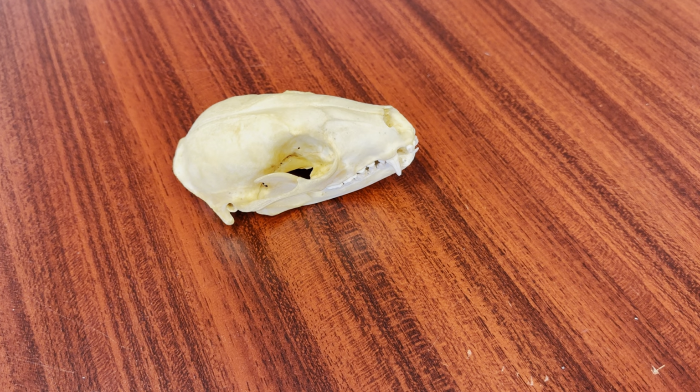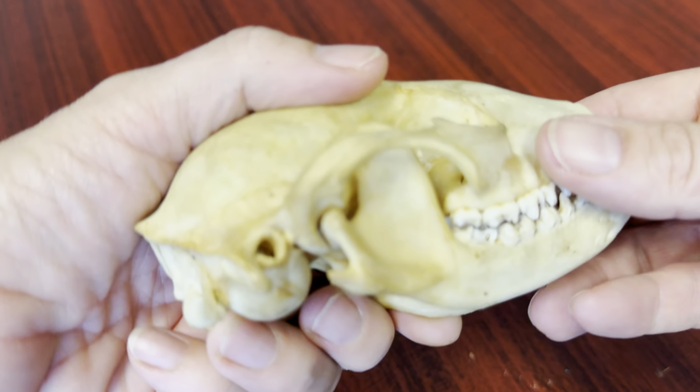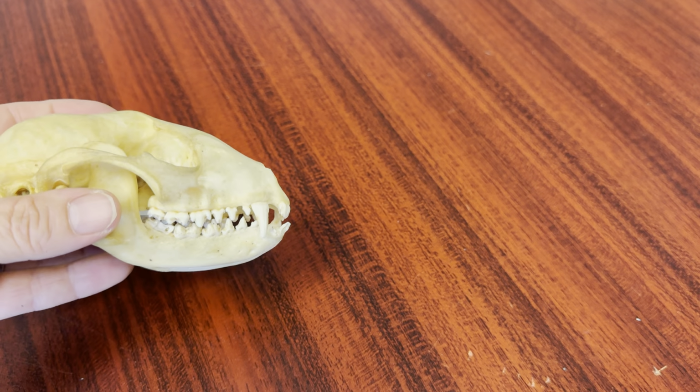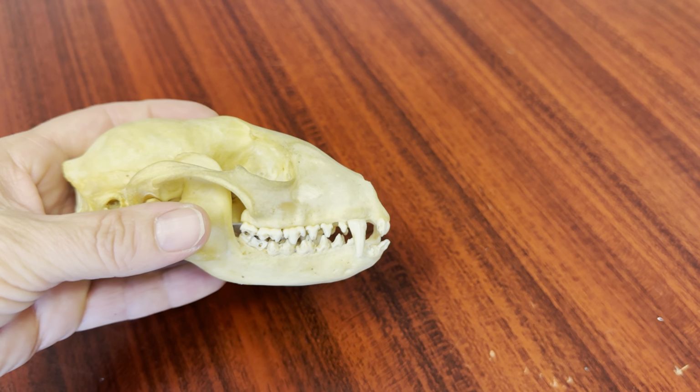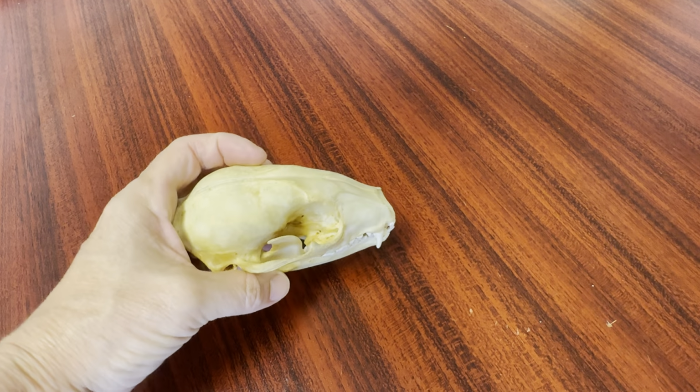Okay, this is a raccoon skull. It's pretty distinctive. How do I tell a raccoon skull? Well, first off, the rostrum is shorter than a typical canid.